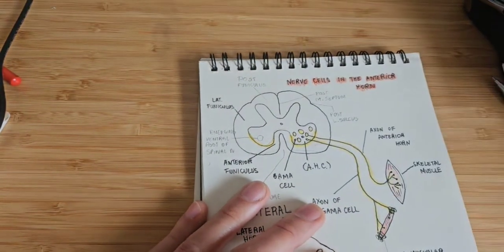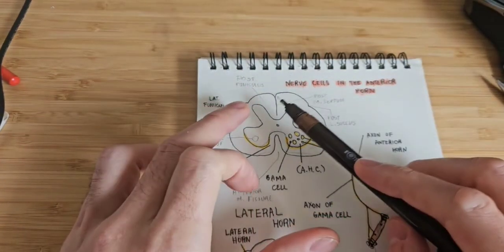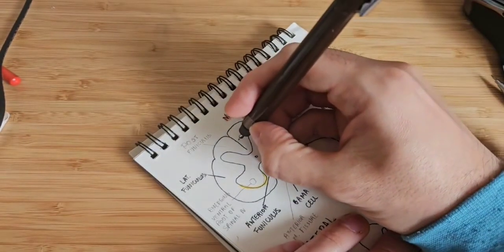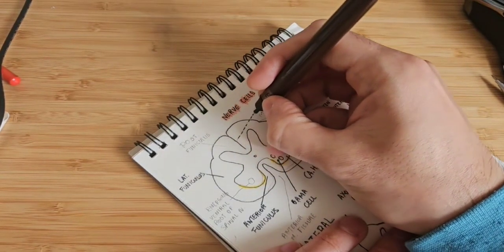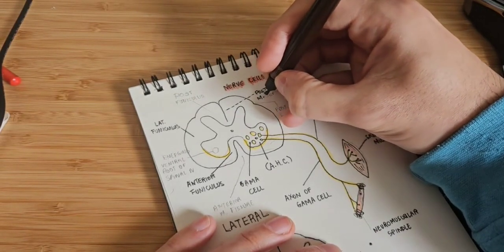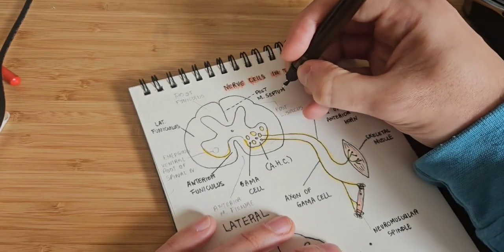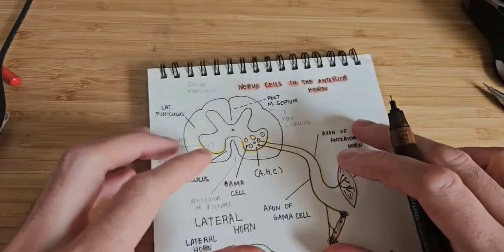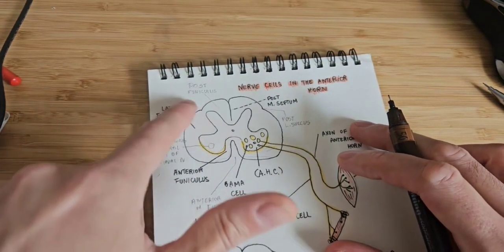Now, we have the posterior funiculi, and the posterior funiculi is positioned between the posterior median septum, which is this structure here, and the attachments of the posterior roots of the spinal nerve that will come off around this area.